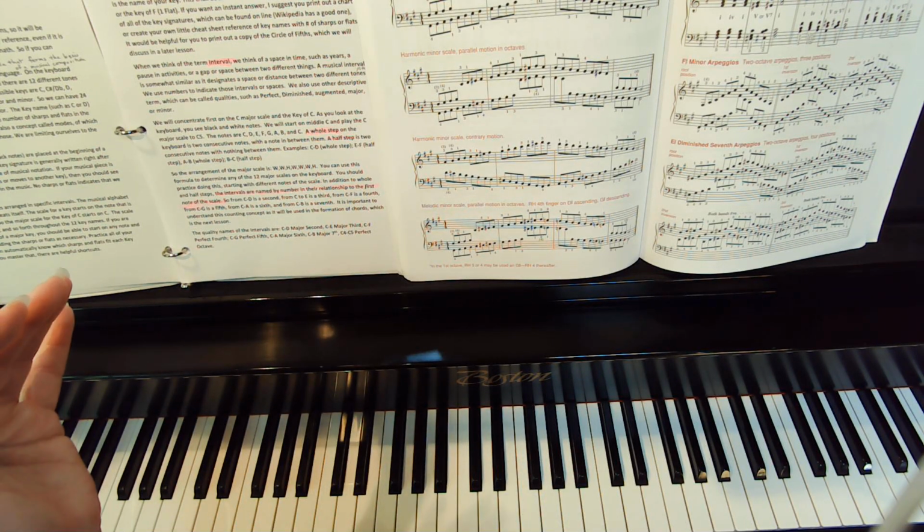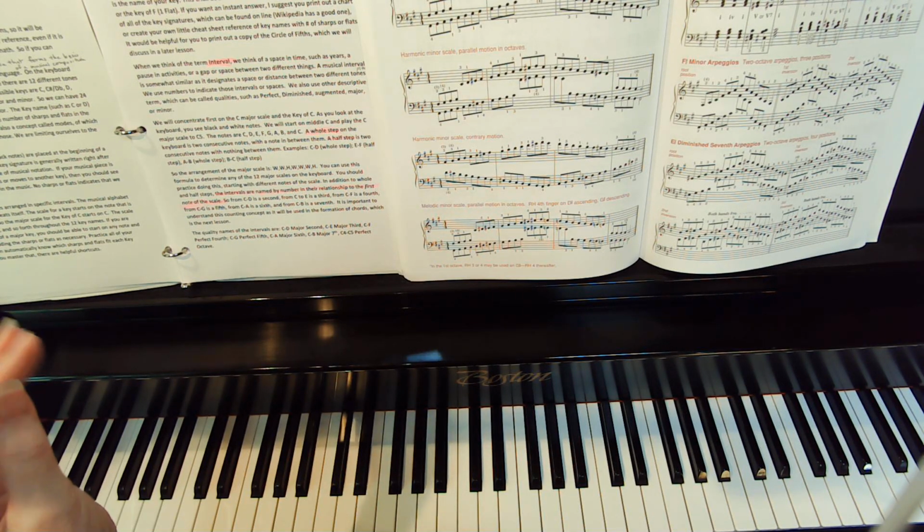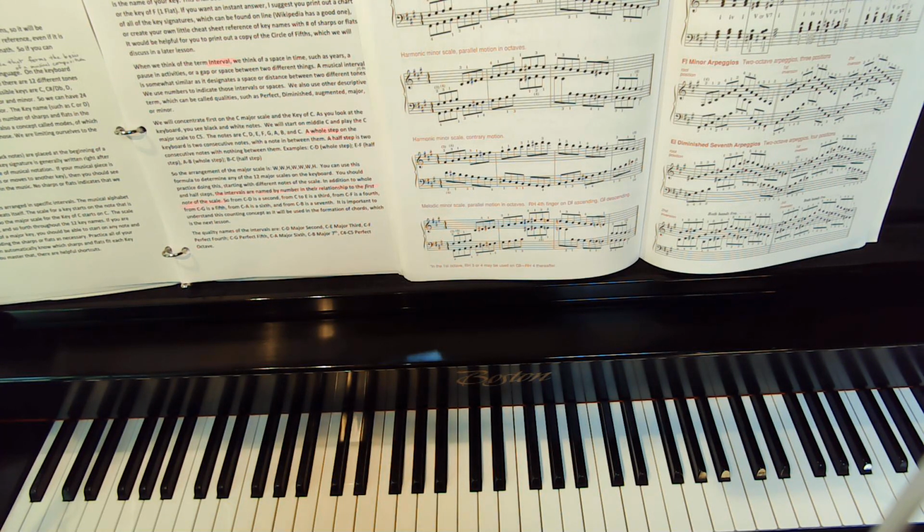So for flats and sharps, this will help you if you're having trouble with that. If you want an instant answer, my suggestion is you print out a chart with all the key signatures and the names of the keys, and you can even buy flashcards to help, just like you help your kids with math, to help train you with sharps and flats. But there are charts of key signatures. Wikipedia has one, or you can create your own little cheat sheet reference of key names with sharps and flats. And you can also print out a copy of the Circle of Fifths, and we'll be covering that quite a bit later. But I suggest that you go online, either on YouTube or some other place, and just type in Circle of Fifths, and you can pull up places where you can print that out.